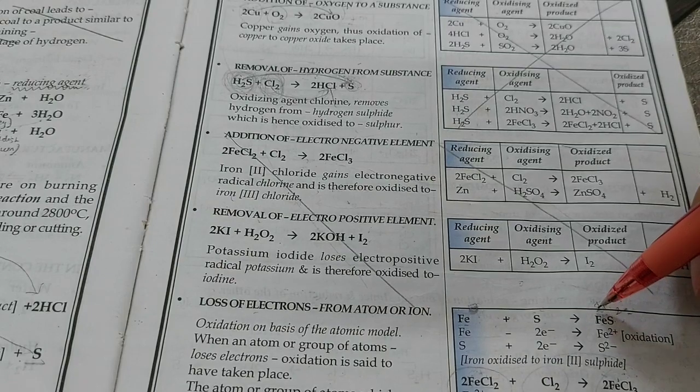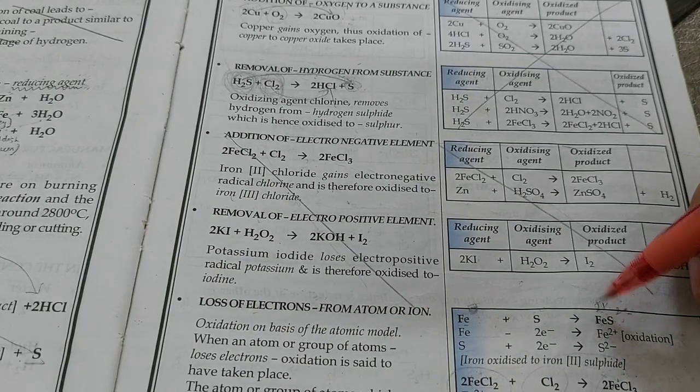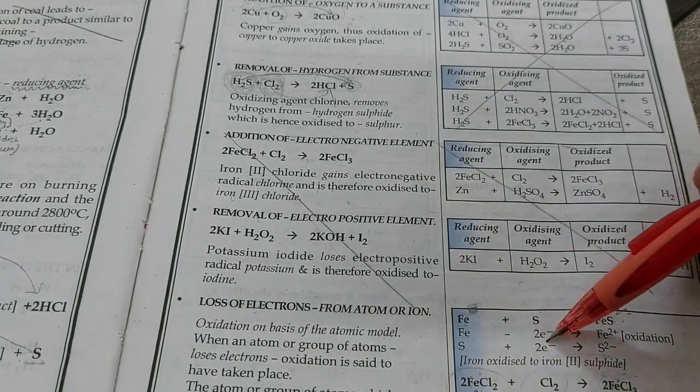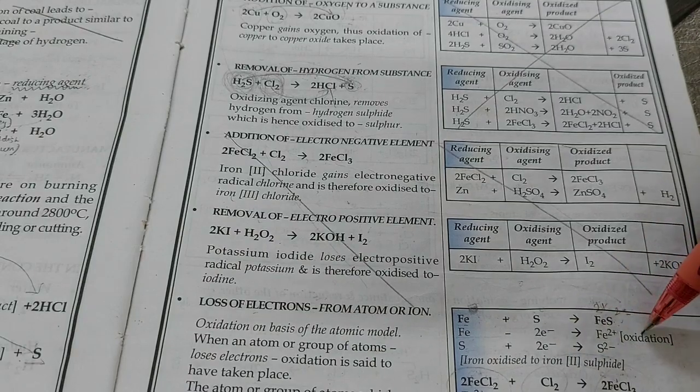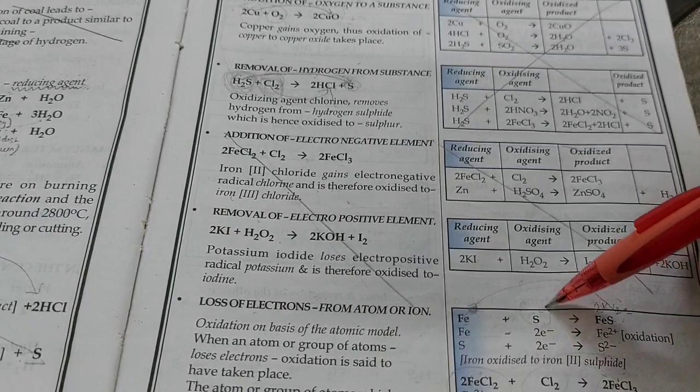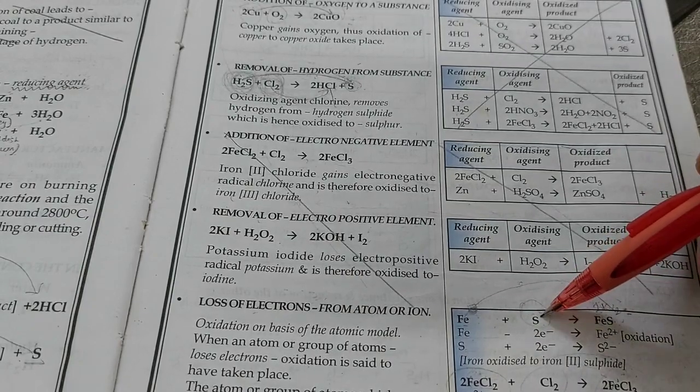If it was 3 plus, if it was ferric, then it would have been Fe2S3, but it isn't. So Fe is 2 plus. So how can Fe become Fe2 plus? How can a neutral atom become a cation? Only by losing electrons. And loss of electrons is called oxidation. So iron was oxidized to iron sulfide, and sulfur is the oxidizing agent. Obviously, it's a non-metal, so it's an oxidizing agent.